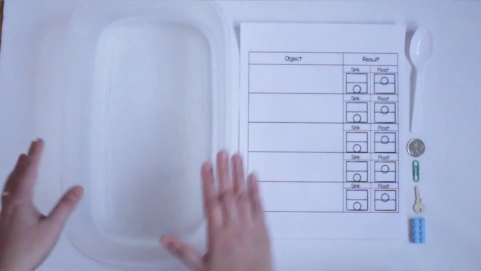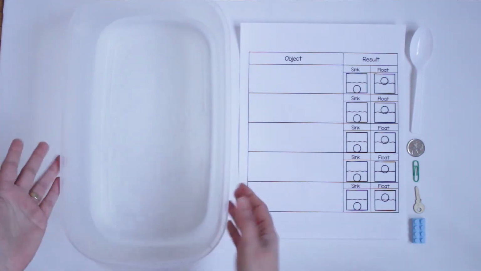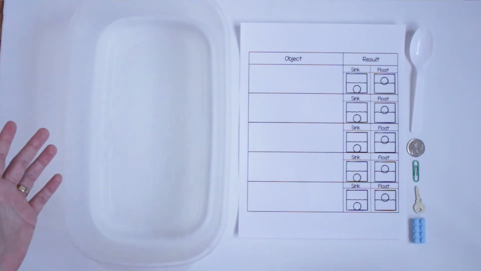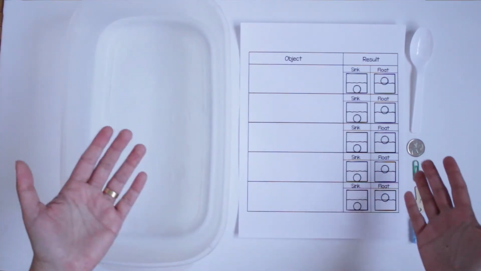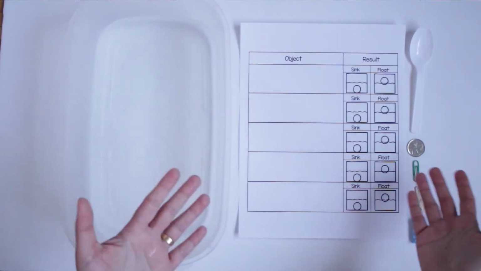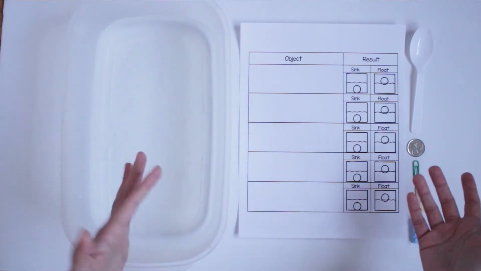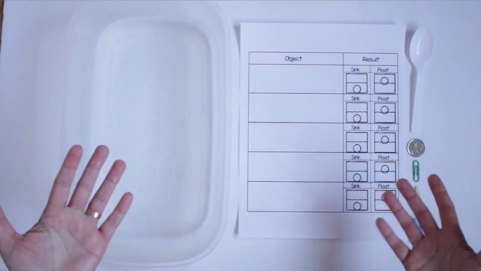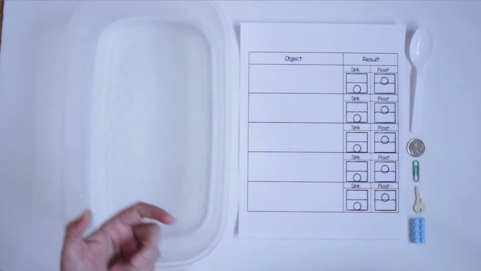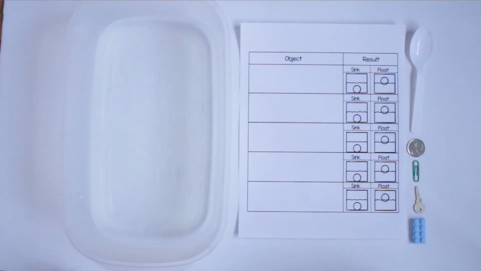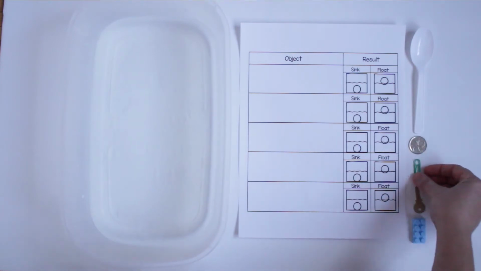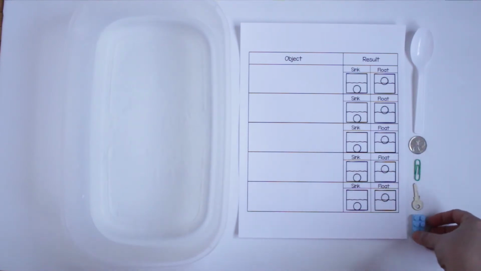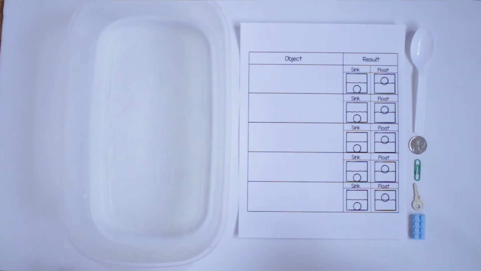So you provide them a big container with water and some objects. You can choose any objects that you have available. Just make sure that you have some objects that float and some that sink, because the kids need to understand the difference. Here I chose one spoon, one coin, one paper clip, one key, and one block.